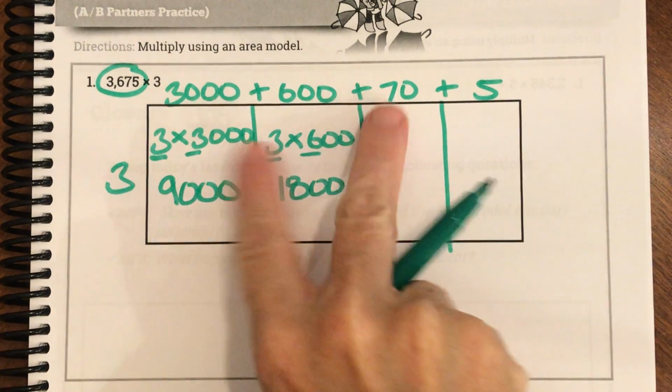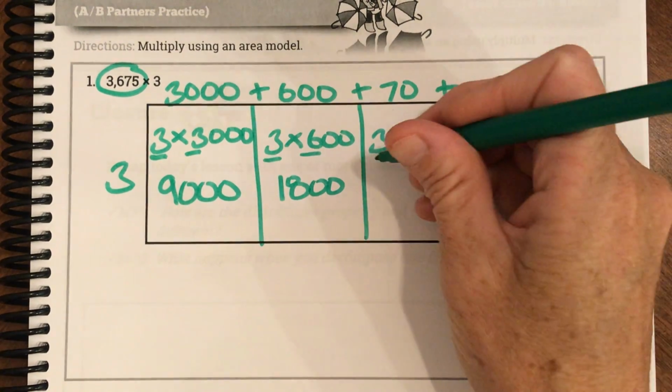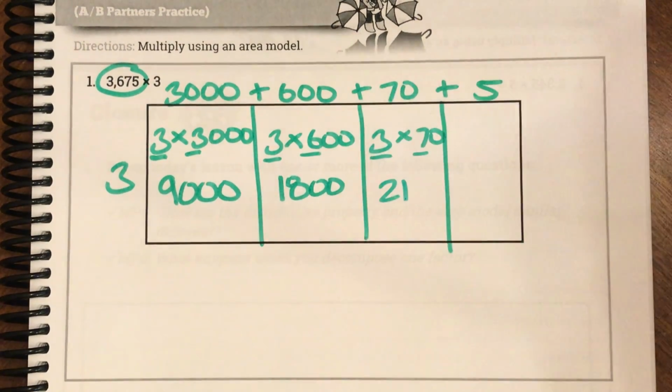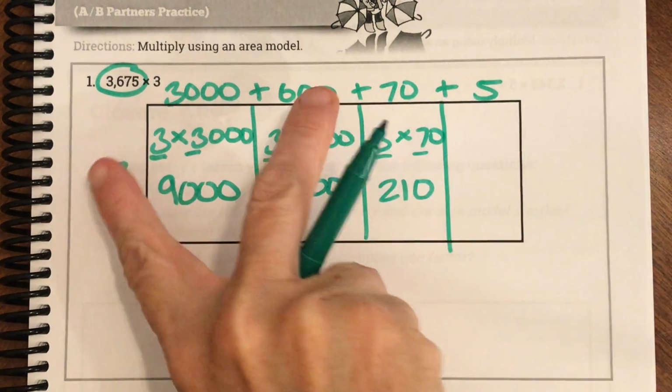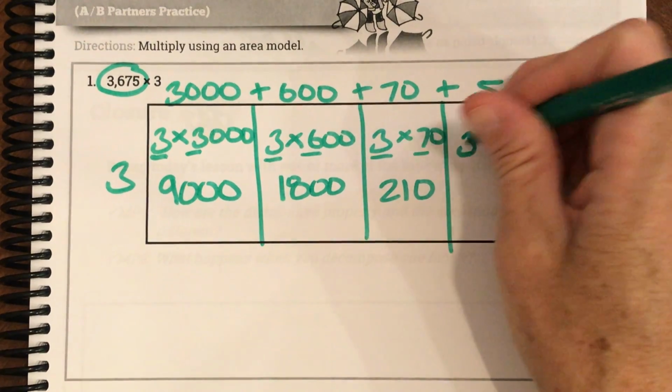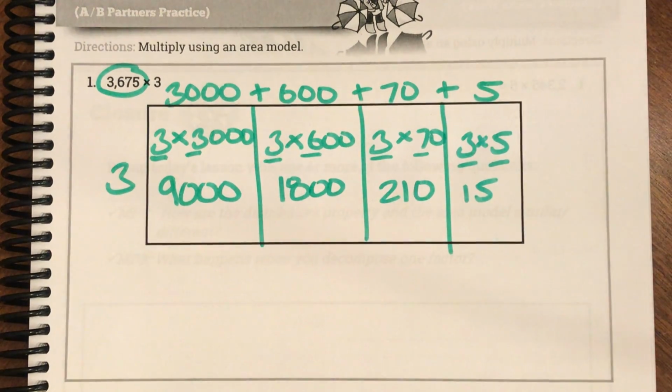Okay, what do we have in this box? We have 3 times 70. So 3 times 7 is 21, and let's add the 1 0. And then what comes to this box? 3 times 5. So 3 times 5 is 15, and we don't have any zeros to add.